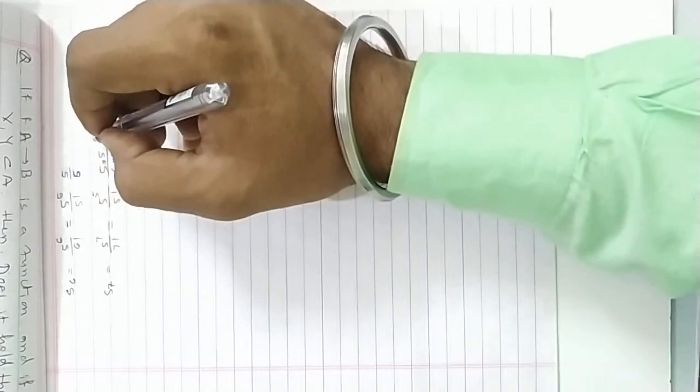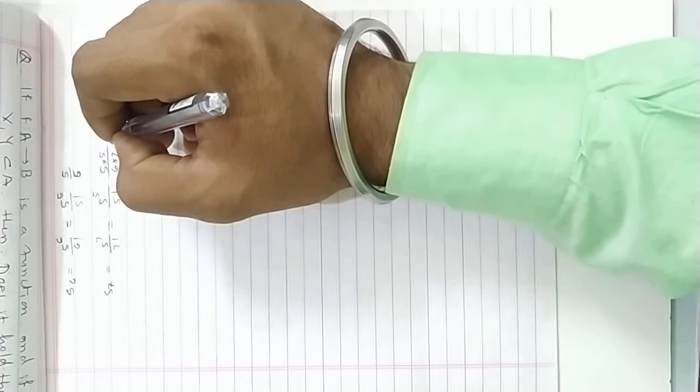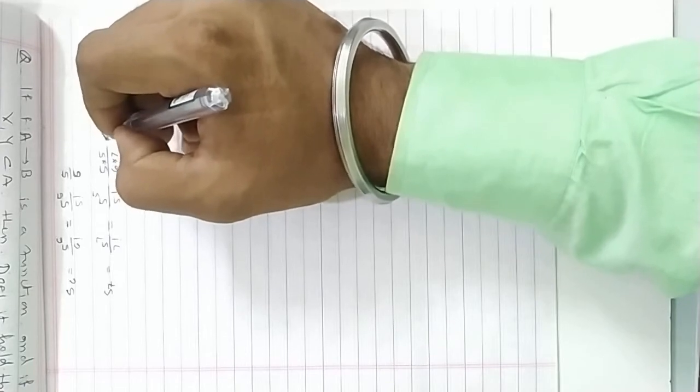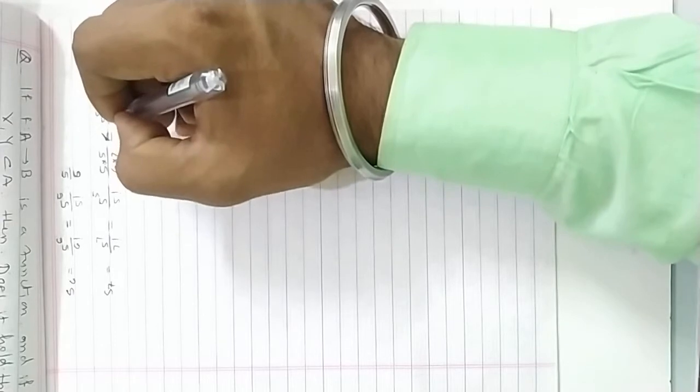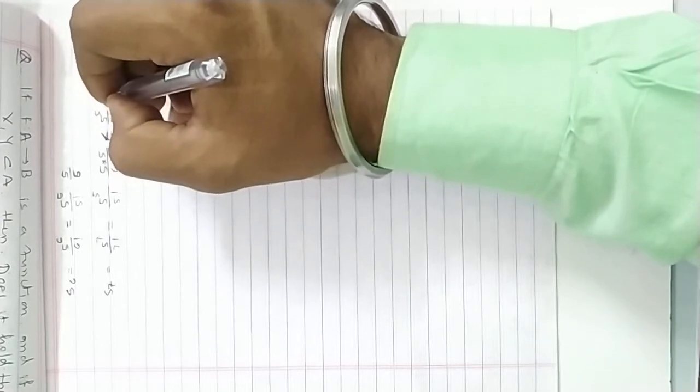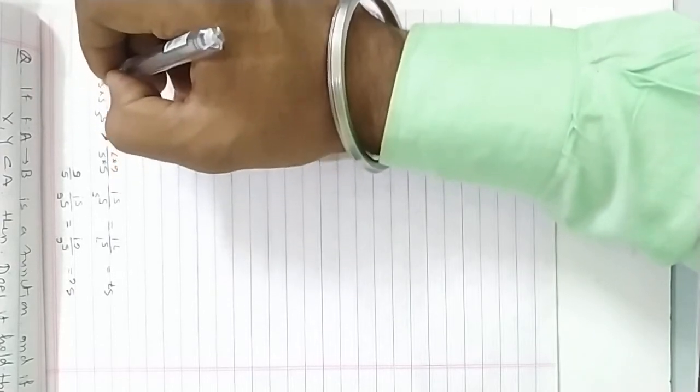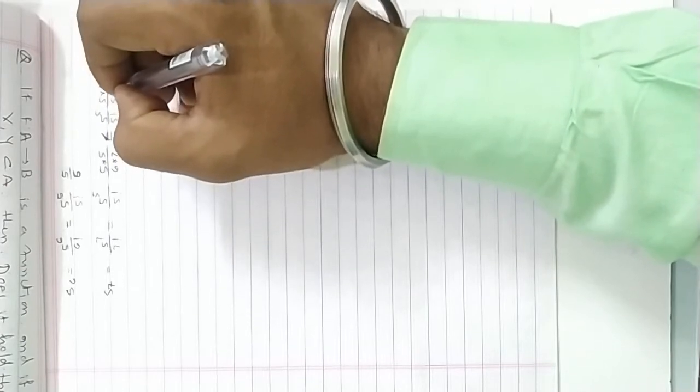So it can be less than or equal, definitely less than or equal, to 5 raised to 5 upon 5 factorial into 5 by 5 upon 5 into 7.